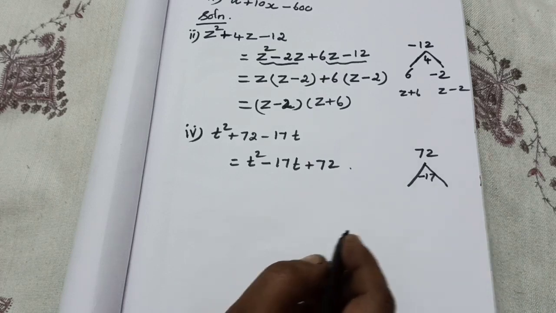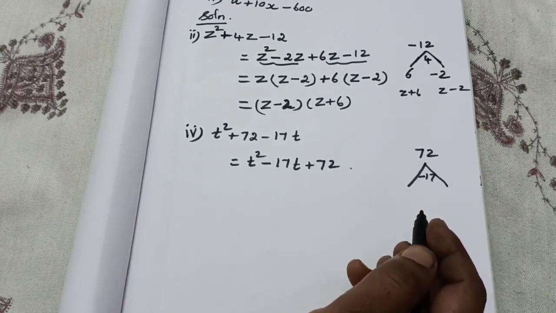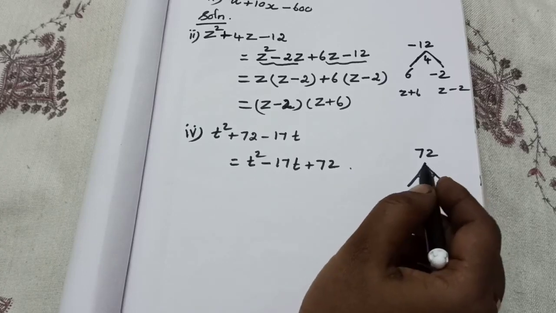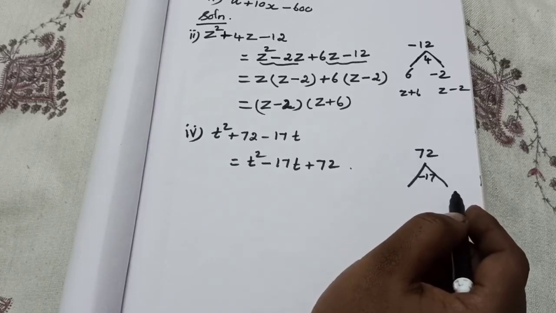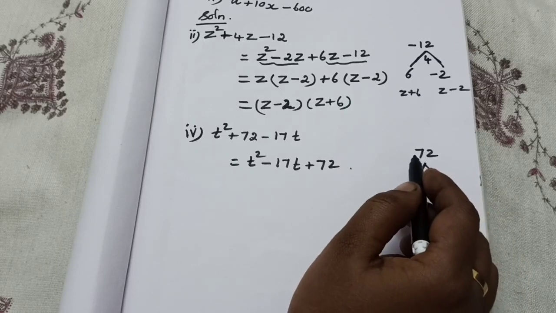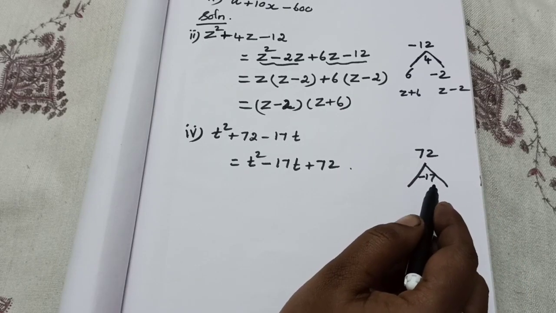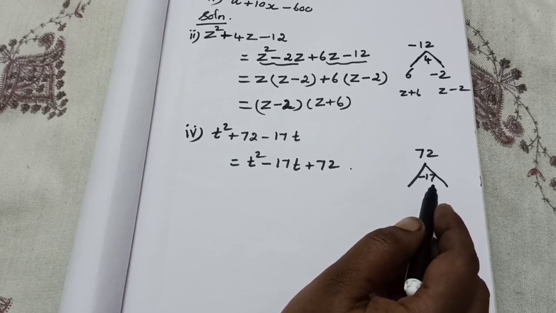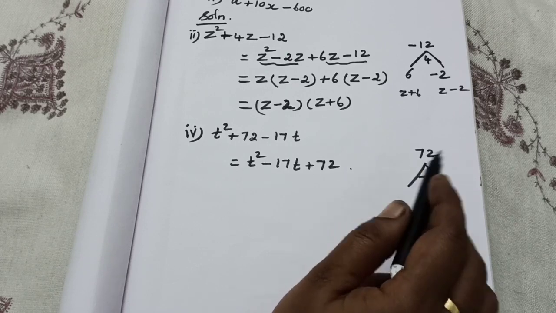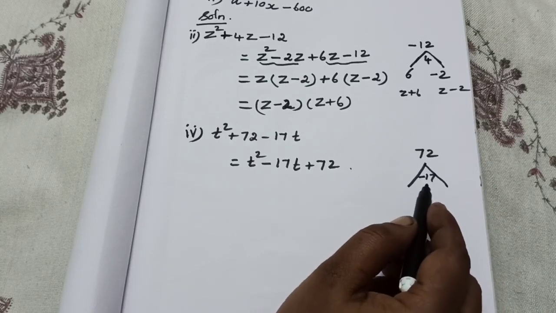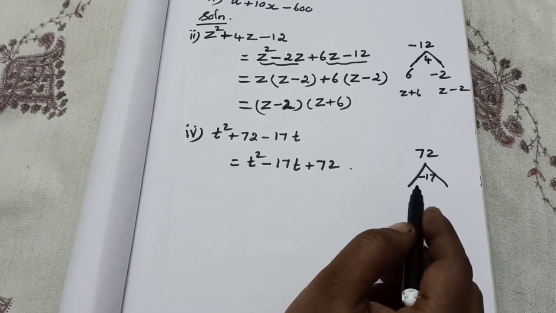Okay. Product is 72, sum is what? Minus 17. So how we can find two numbers? Multiply we need 72, and that sum is minus 17. Then what are the numbers you say? 1 into 72 is 72, but we won't get this sum. Isn't it? Then any other?